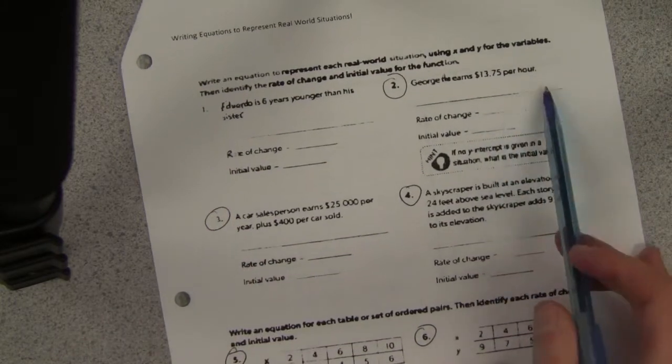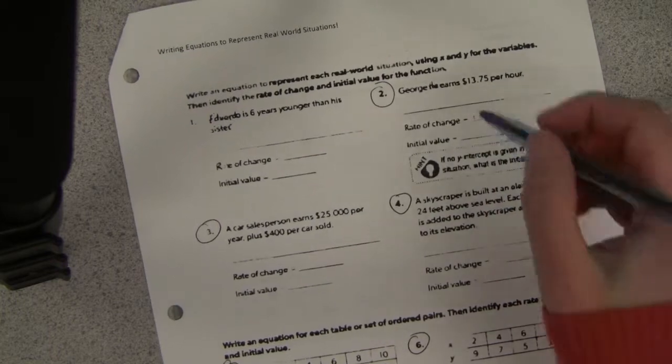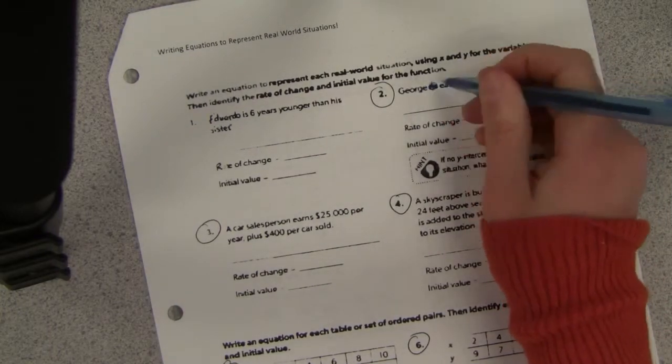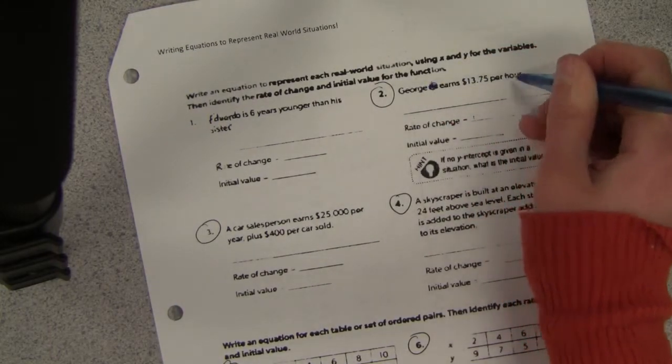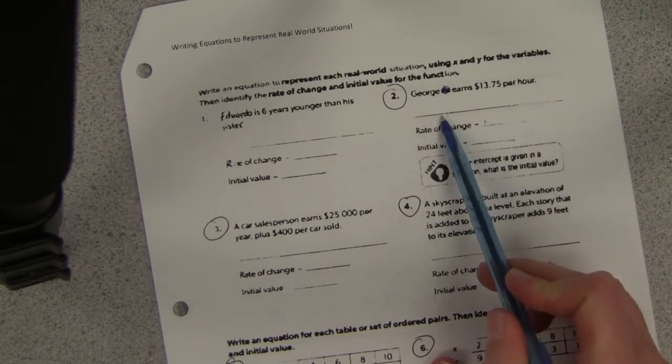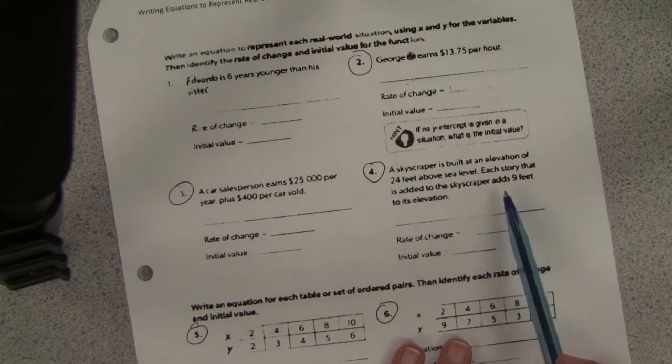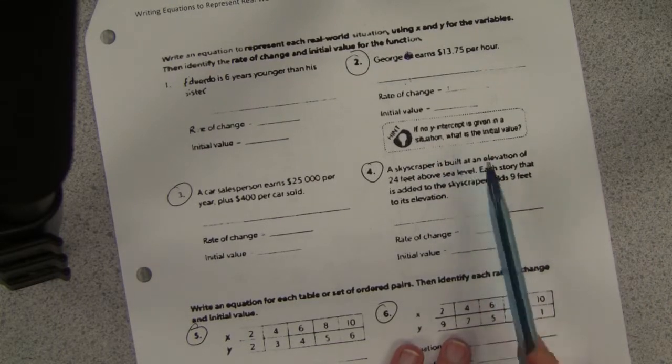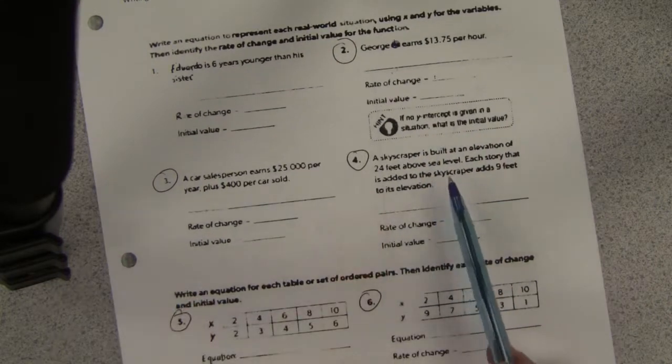And number 2 is a little bit tricky. It shouldn't be George, I don't know what that word is. George earns this much per hour. It's a little bit tricky, but I think you can still do it. I want you to think through that one on your own. Okay, and a hint is given to you right there as well. For number 4, we'll do this together.